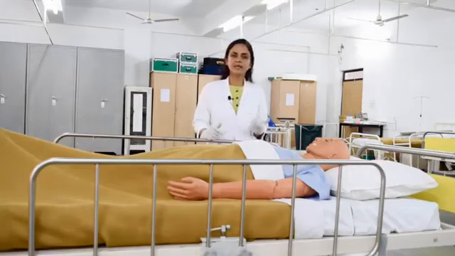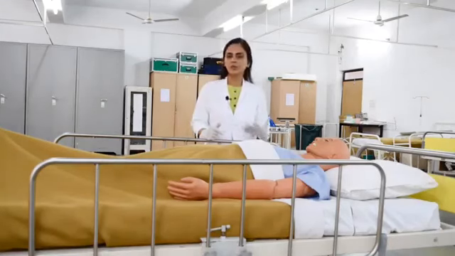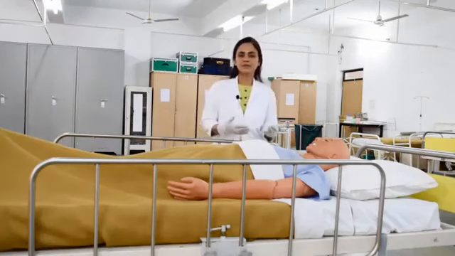Because in some cases, if we are dealing with a fractured patient or an operated patient, some parts of the body we have to keep immobile. So these orders we have to check before starting the procedure of occupied bed.